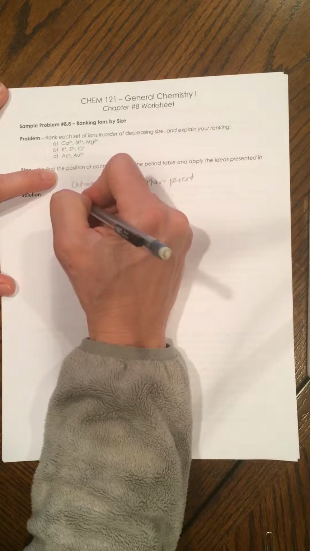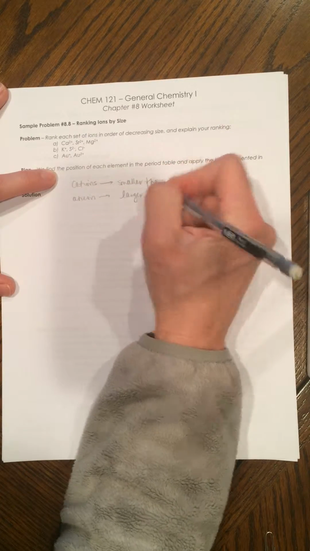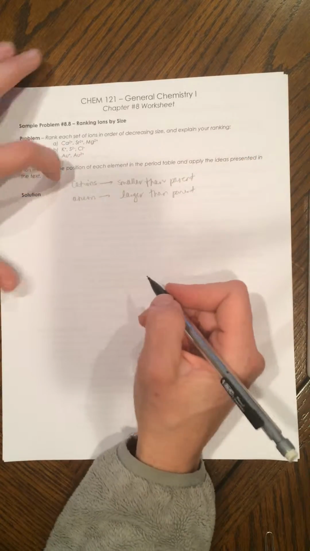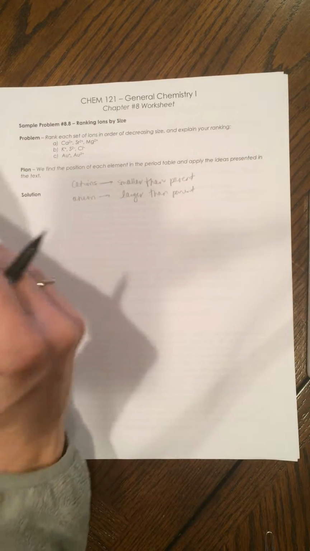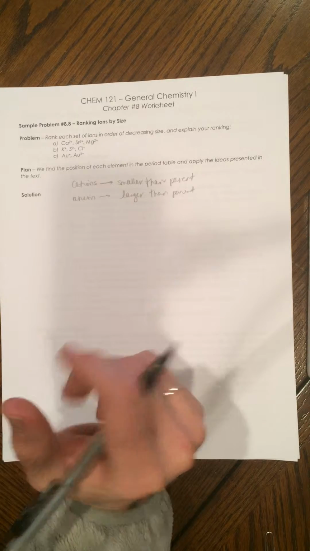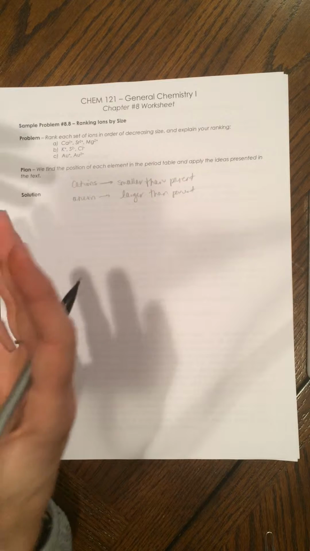And the opposite is true for anion formation. So anion formation means that we become larger than our parent atom. When we take on more electrons, those electrons push away from the positively charged nucleus because they're repelling one another. And so anions become larger in size.